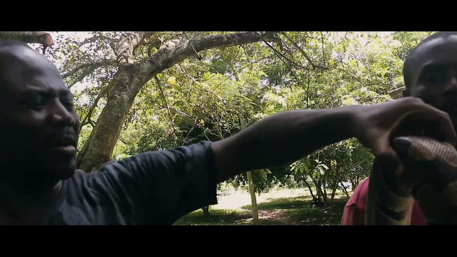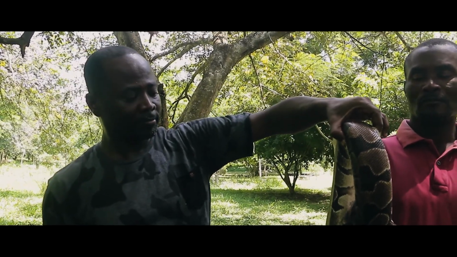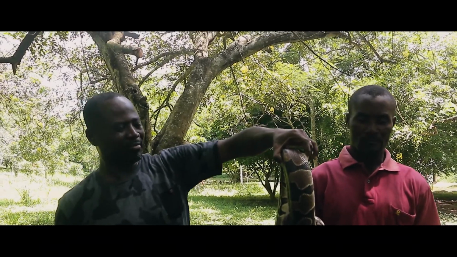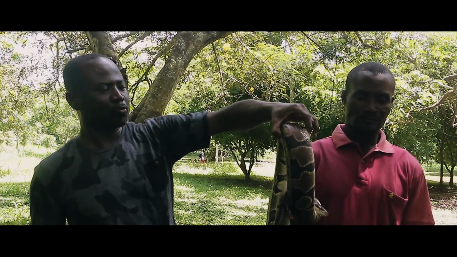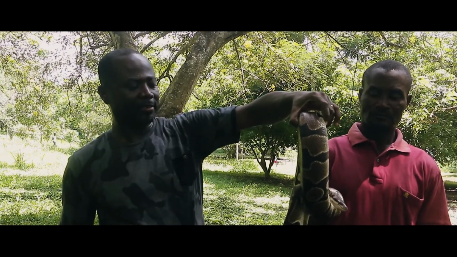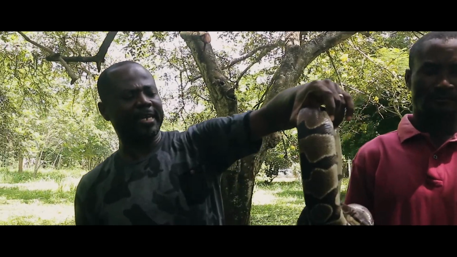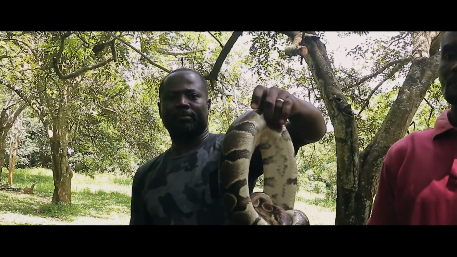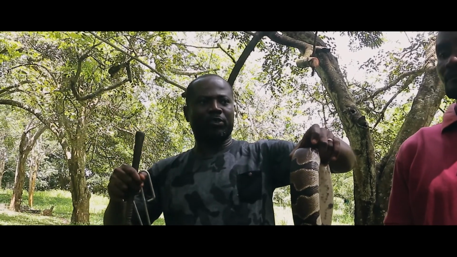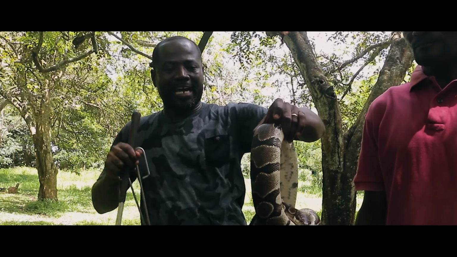They can be diurnal and also nocturnal at the moment. They feed on small rodents like mice, okay, like small rats. Sometimes if the insects are plenty and it's very hungry, it will just pick them and swallow. They eat by constriction. They constrict the food and kill it before they open up and swallow the entire food into its belly.